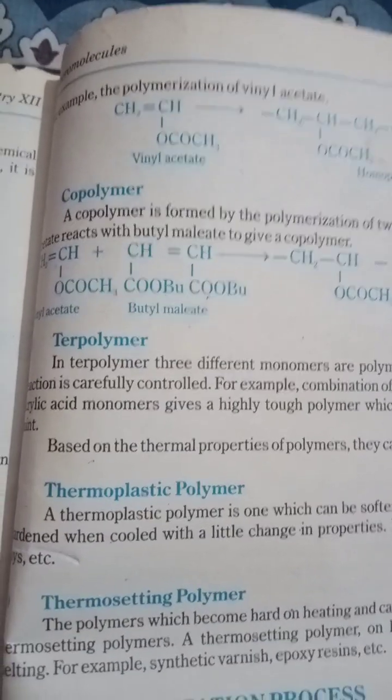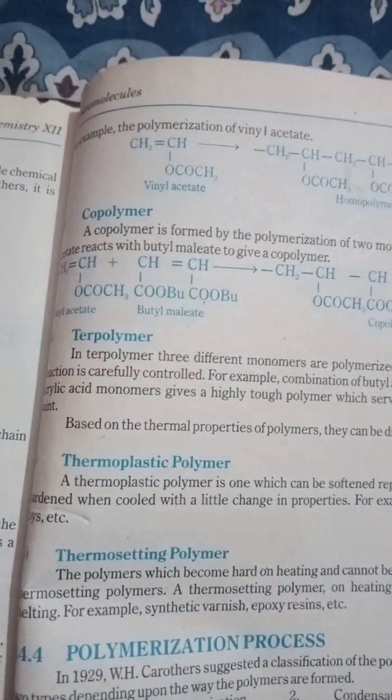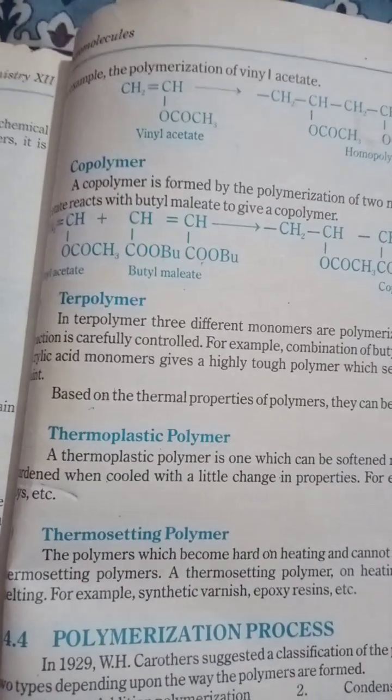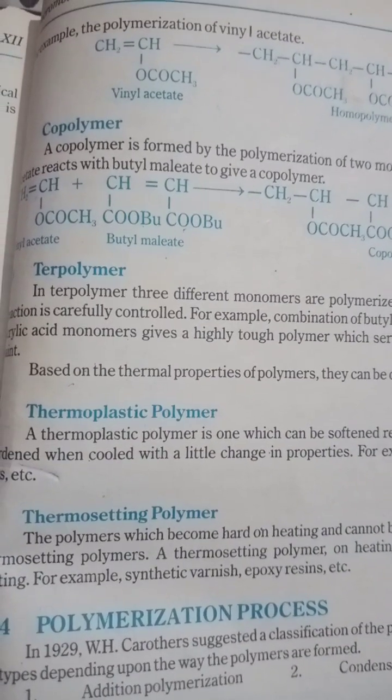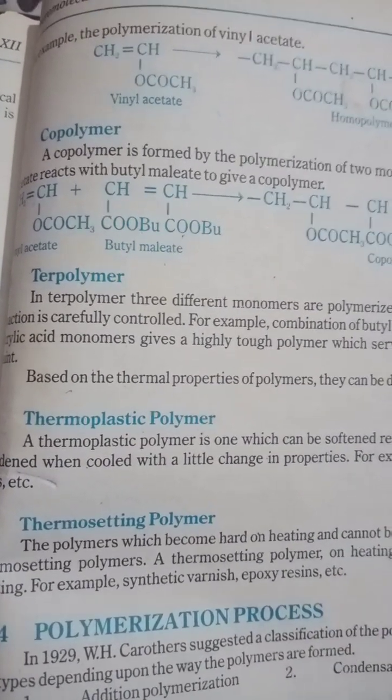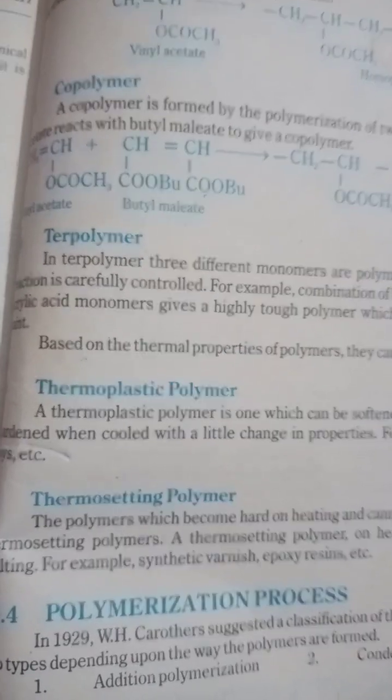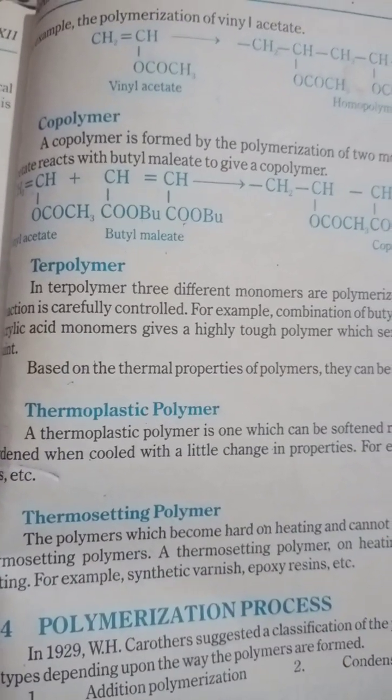Okay, thermoset. Next we will move towards the polymerization process, how the polymerization process proceeds. Inshallah, in the next lecture we will study about it.